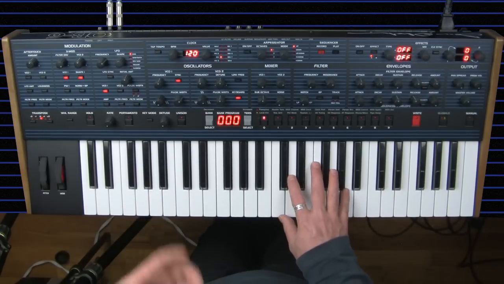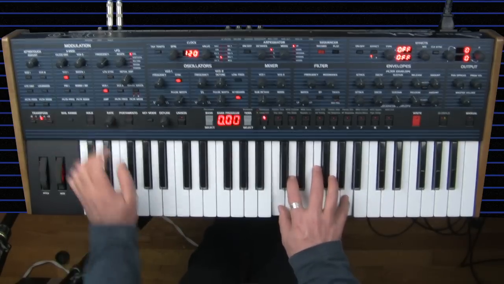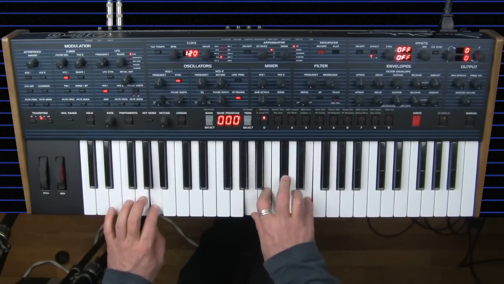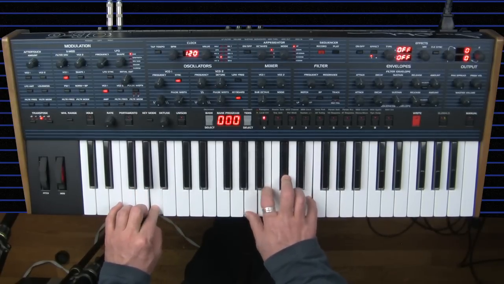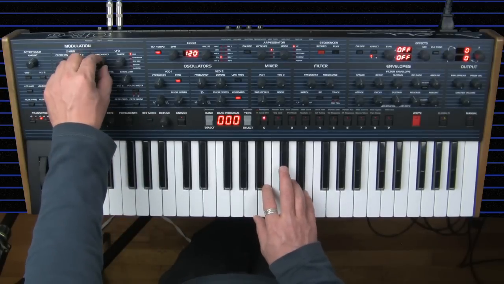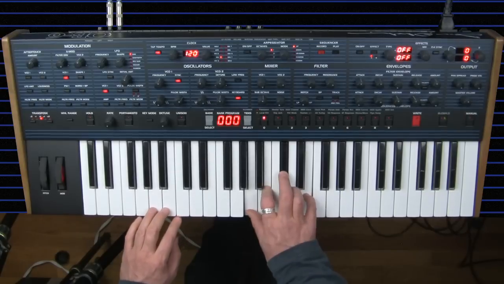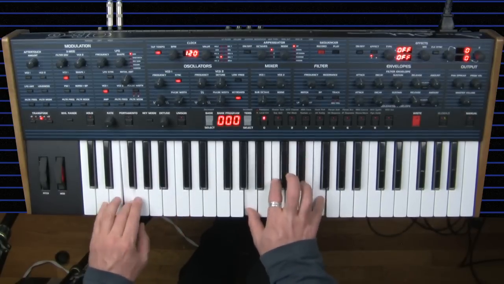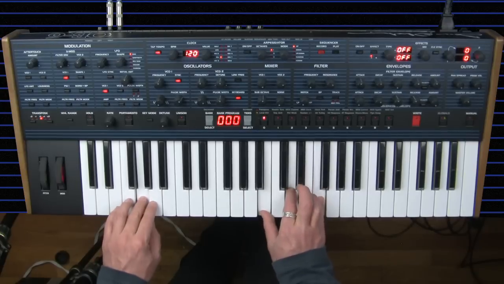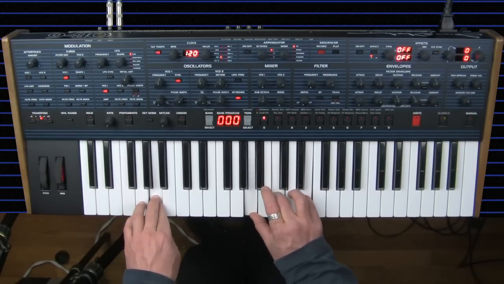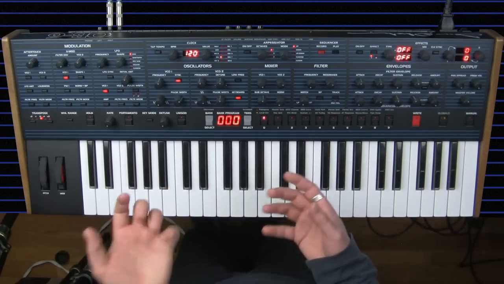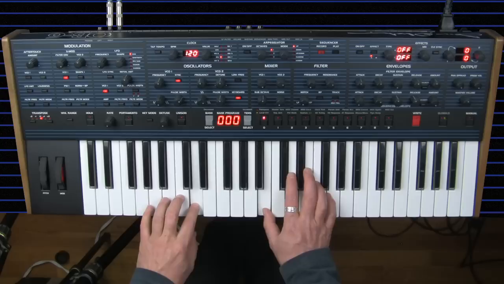You see, you get into really crazy and interesting territory. And we could slow the LFO frequency down. We're not even using the filter here, and we've already got, again, super cool sounds.